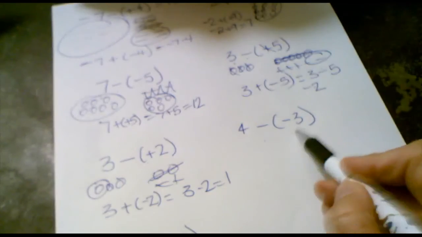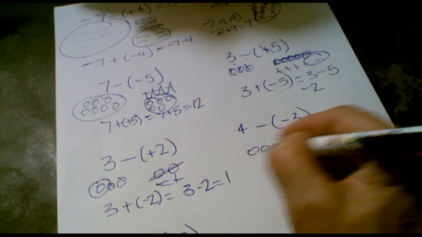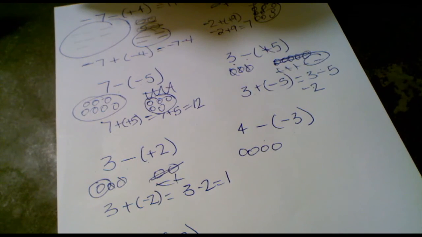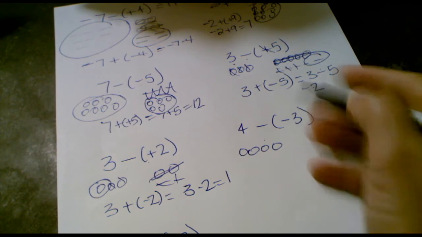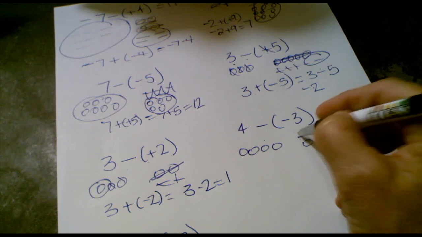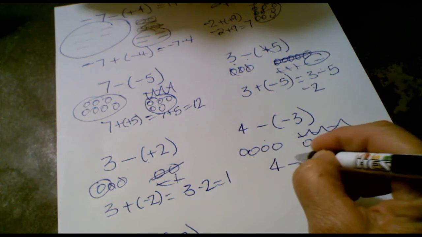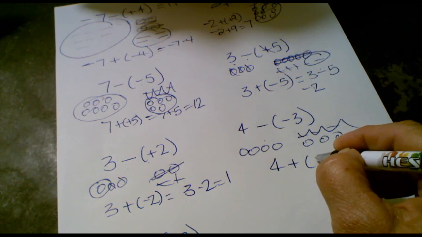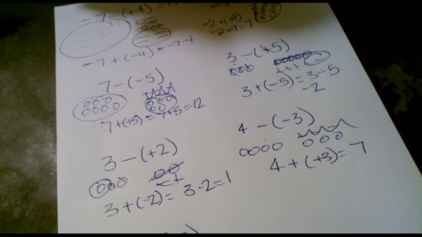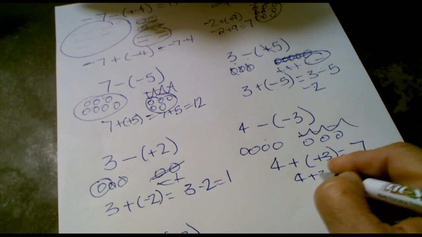Next one, 4 minus -3. 1, 2, 3, 4. Well, I can take 3 from 4, but I'm taking a -3. I can't take a -3 because it's less than 0. You can't do that. So I'm going to bring in my -3. I'm going to bring in my +3. That gets rid of that. That makes that positive 3, which gives me a 7. Or just, it becomes 4 plus 3.